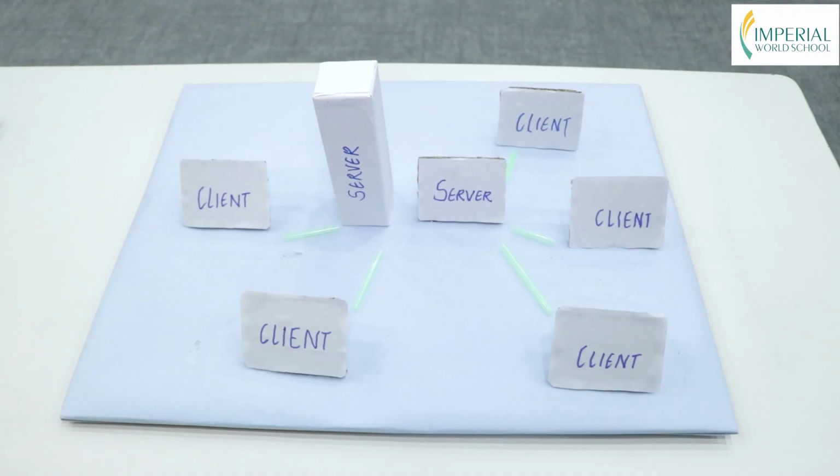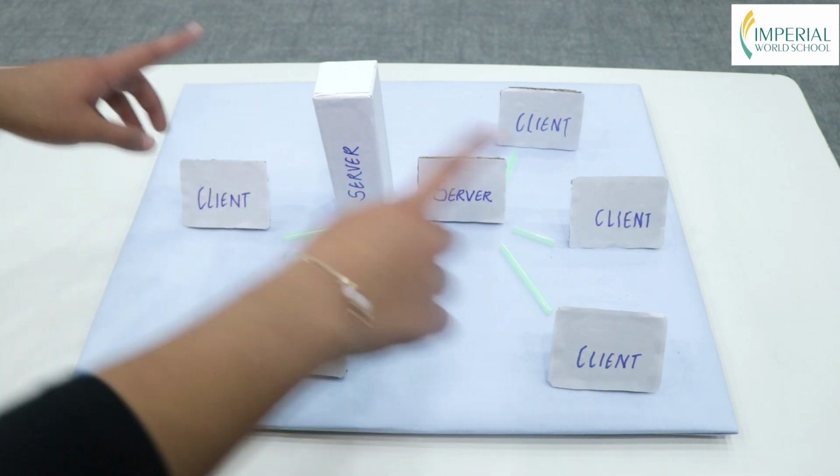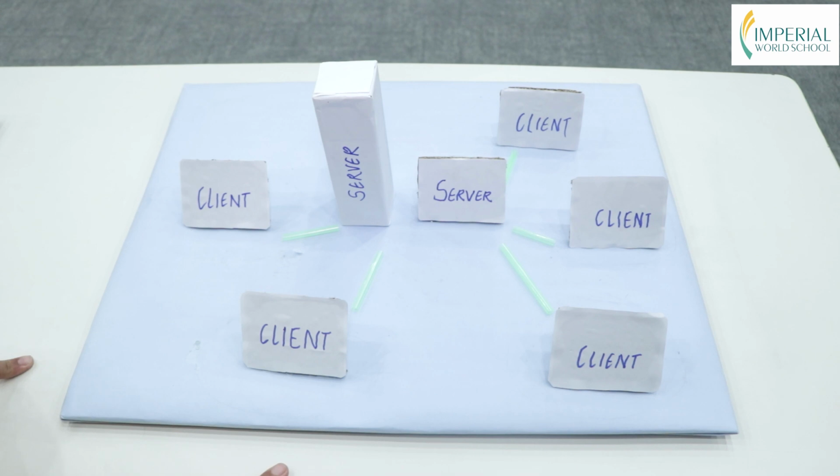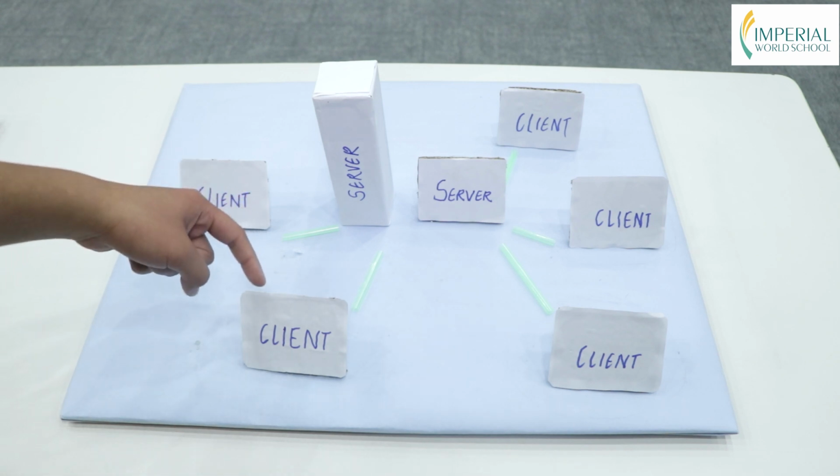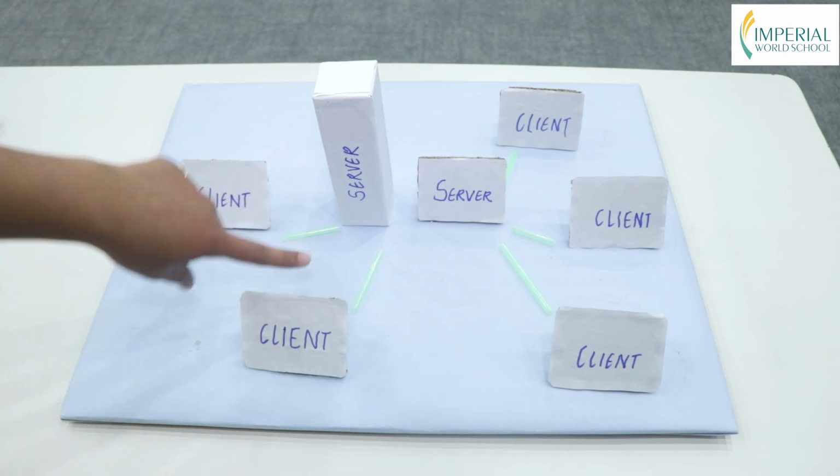Let's get straight into what client-server network model is. Do any of you know what a client-server network model is? As you can see, I have prepared a client-server network model using the help of recycled materials that I found at home, such as cardboard, A4 paper, chart paper, and straws.